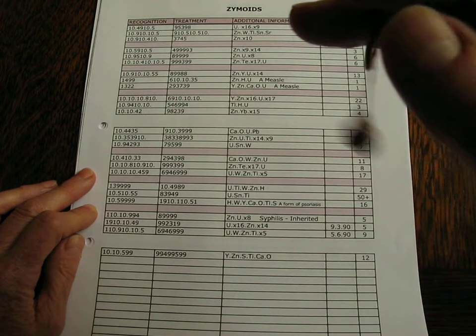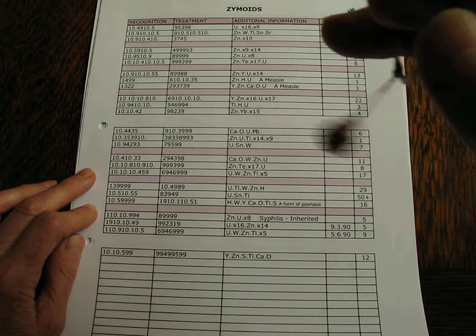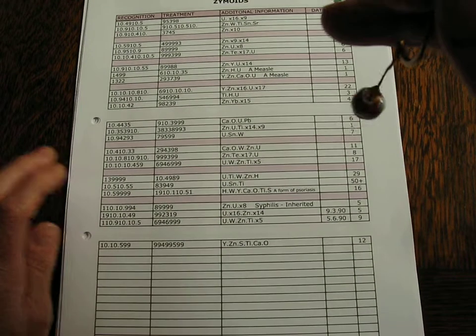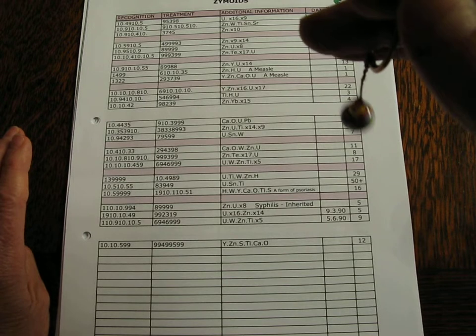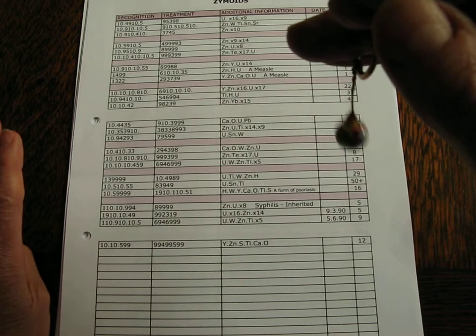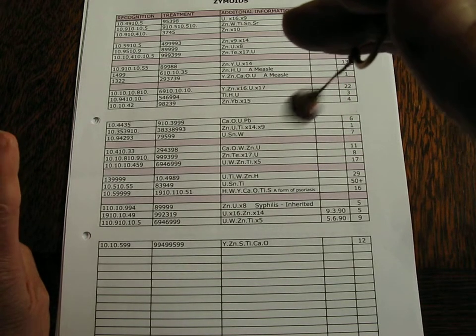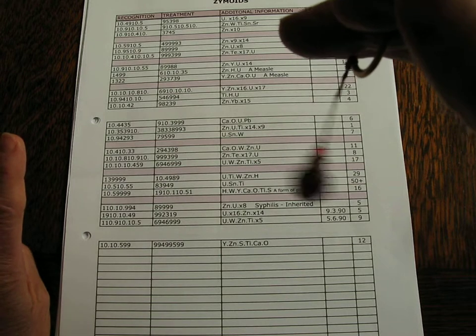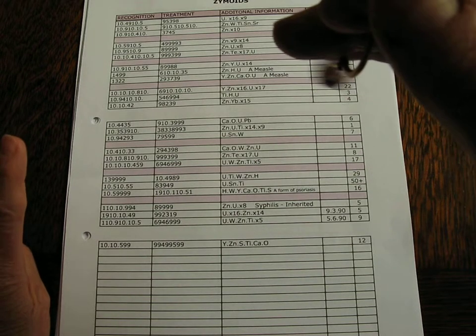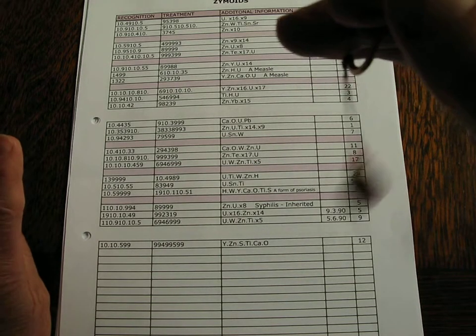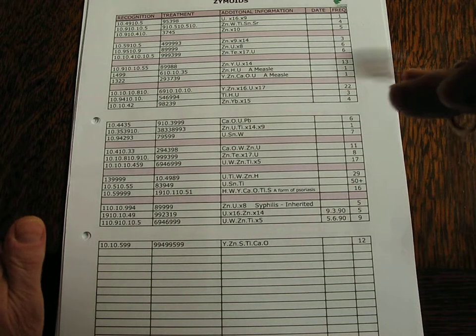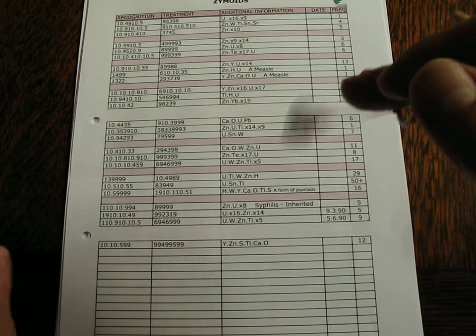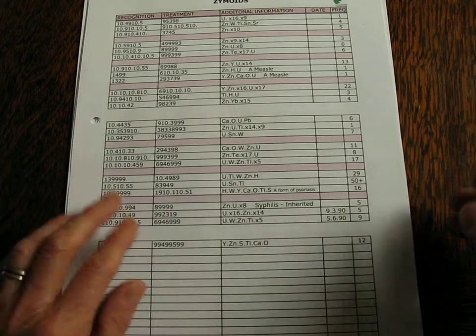So I then ask, does this zymoid begin with a 1, 2 or 3, a 4, 5 or 6, a 7, number 8, and I'm getting a positive response for the number 8.